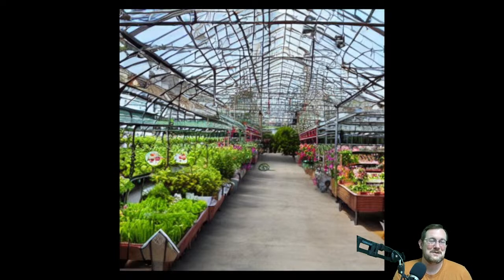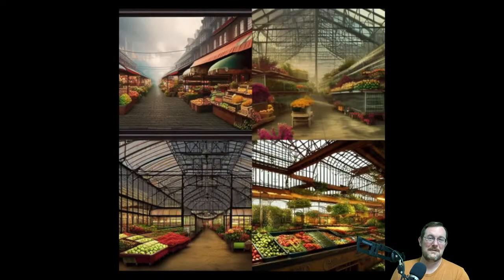Now that in the future, that kind of brings in a whole sci-fi aspect, I guess you could say. So these are 4 images that it gave me for that. The top left one is like this produce market, but in the background, it might be kind of hard to see, is this whole futuristic city. So, yeah, maybe.